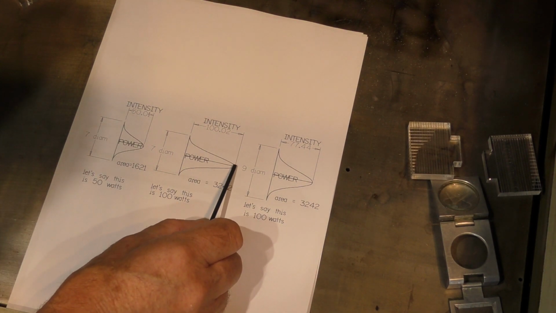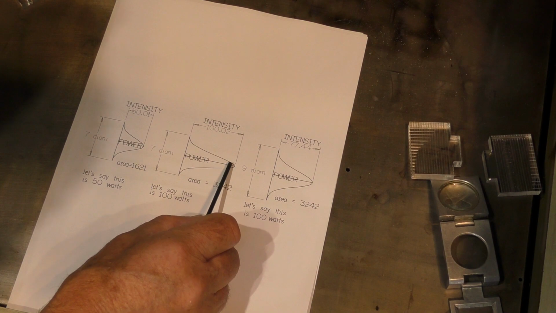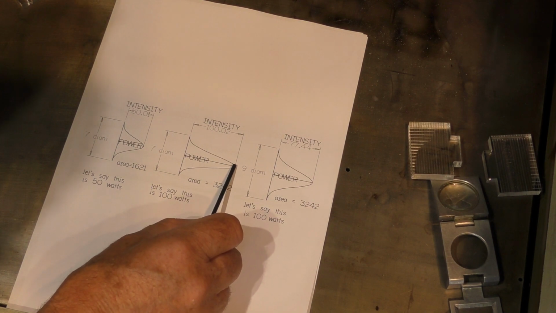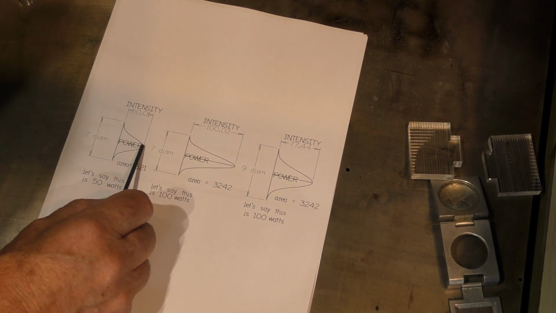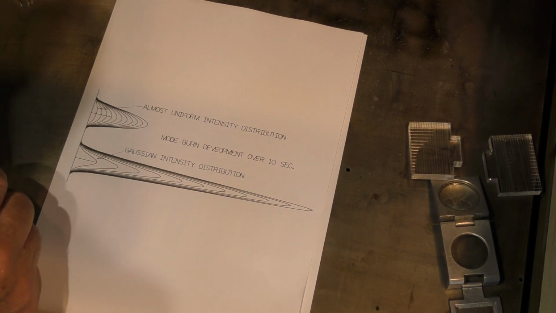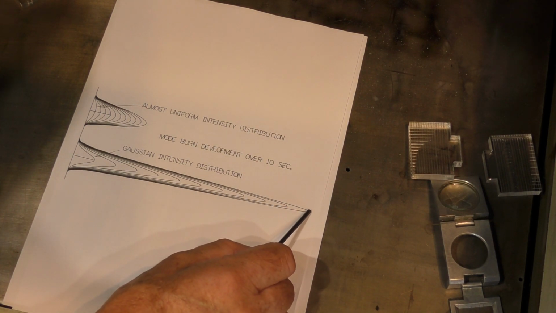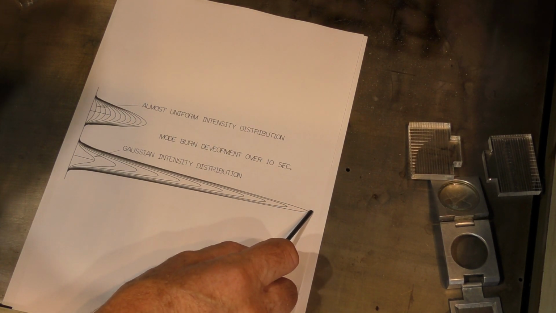Not only has it doubled the intensity, it's doubled the relationship between the maximum intensity and the rest of the shape of the curve. This is now a more pointed curve as opposed to this blunt one. So let's just take a look at my 70 watt beam. And here it is. It's a Gaussian distribution, which looks like this. It's very, very sharp. Okay?